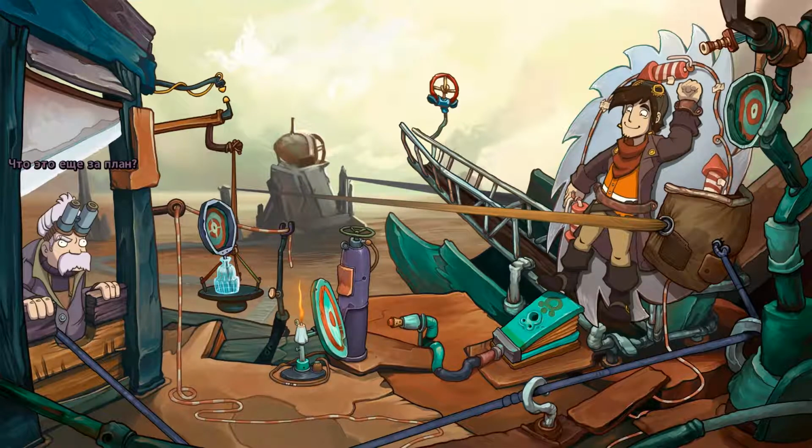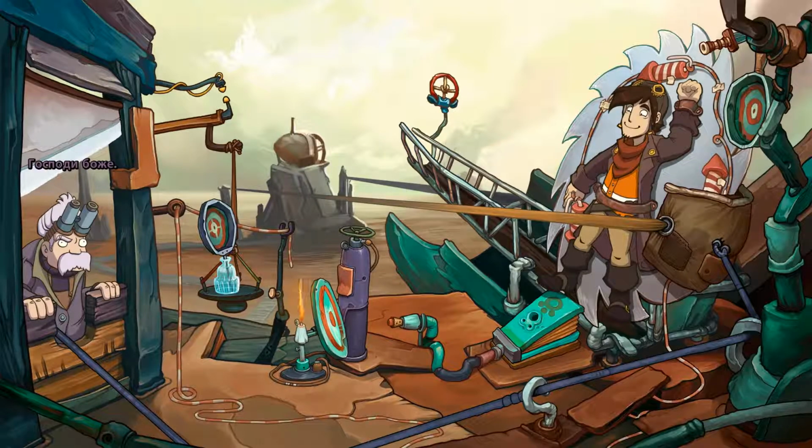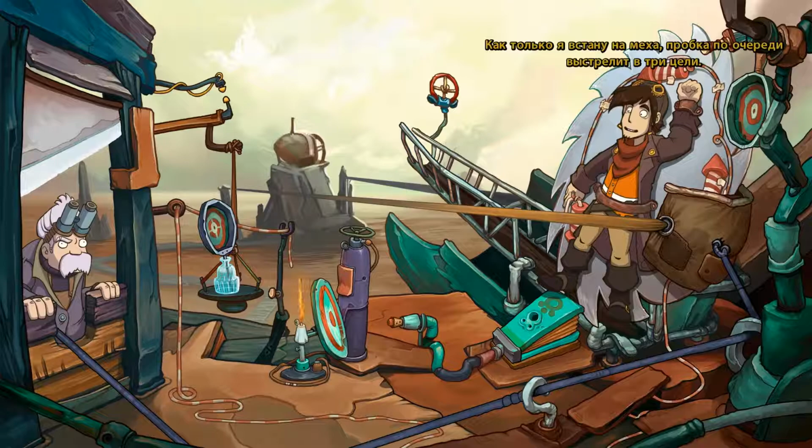What plan are you talking about? Well, what does it look like? It looks like a madman's attempt to refute the principle of action and reaction. Close enough. Goodness gracious me. As soon as I step on these bellows, the cork will hit the 3 targets one by one. In a spectacular chain reaction, this will cause the rockets to be lit and the safety rope to be cut. I have calculated everything. Just watch and learn. Oh, and keep away from the falling blade if you want to hold on to your fingers.